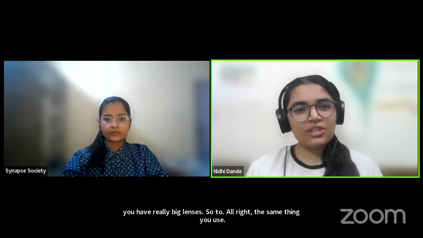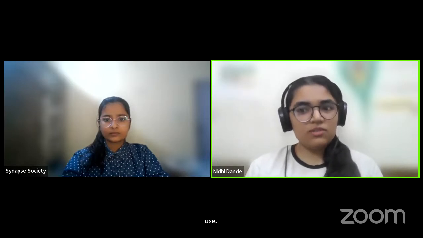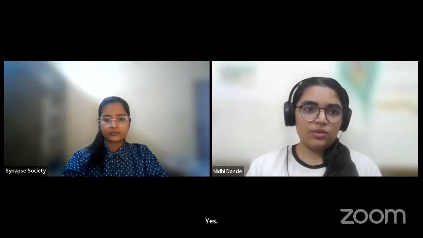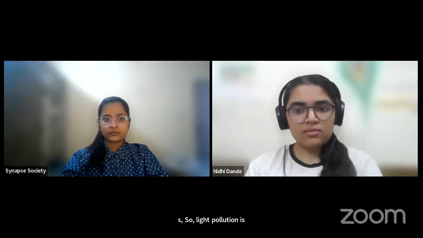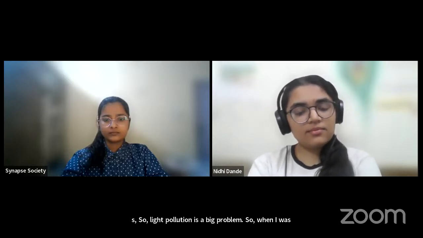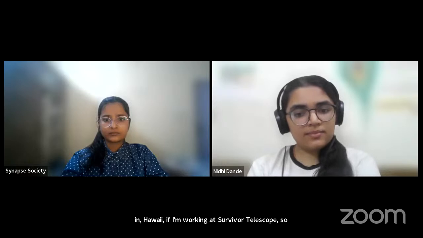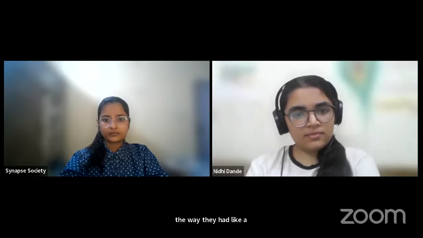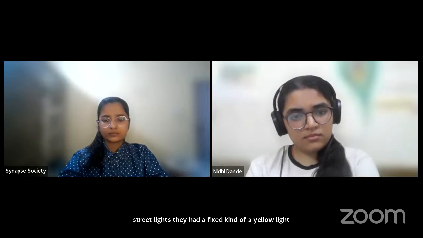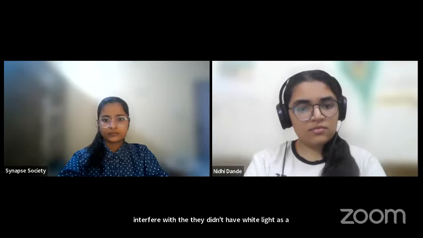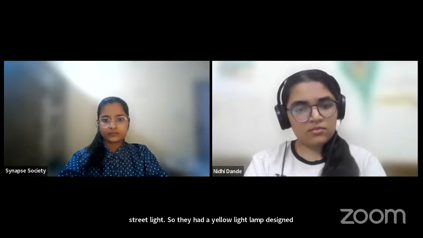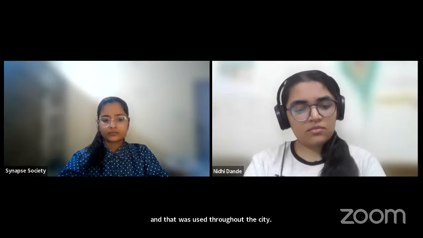Does light pollution in any manner affect observations in ground-based telescopes? Light pollution is a big problem. When I was in Hawaii working at Subaru Telescope, the way they had planned the city, obviously the telescope site was a bit far from the city. All the street lights had a fixed yellow light, they didn't have white light as street lights. A yellow lamp was used throughout the city, which minimizes the background light you're going to get.